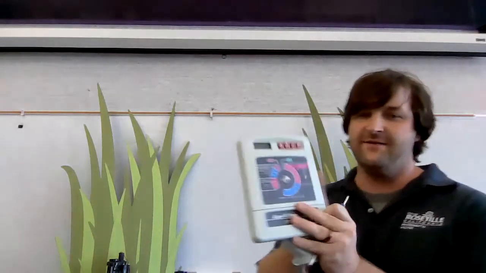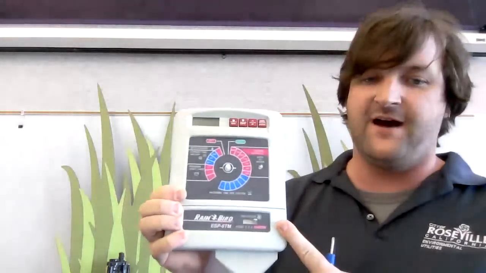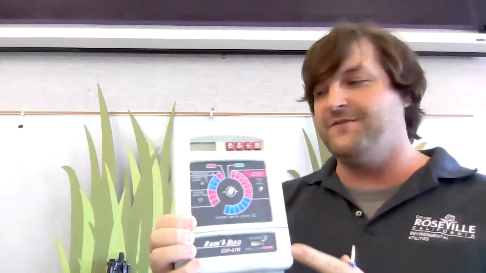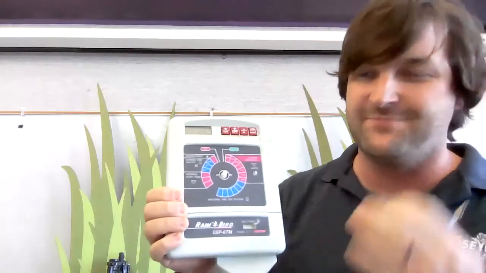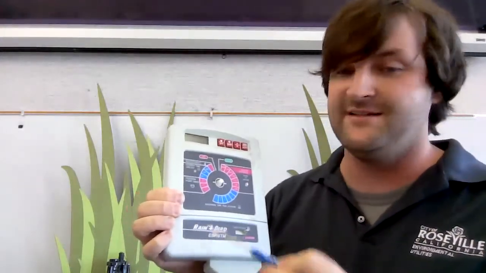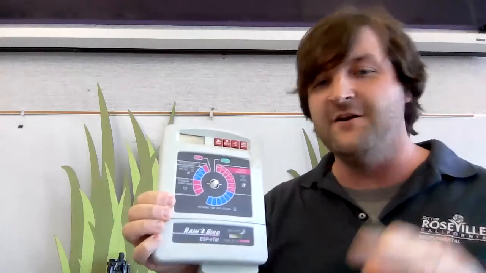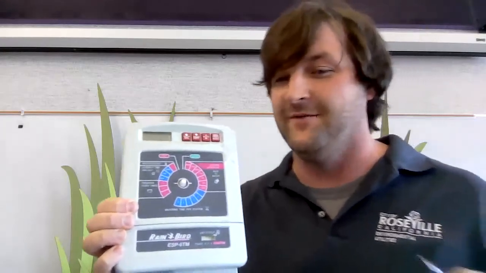I picked this timer out because a lot of you have it if your home was built between 95 and 2005 maybe. They're very old. A lot of them are starting to break. I'm not saying yours is, but a lot of them do break. And you know how I know how old they are is sometimes they come with a sticker that says it's Y2K proof or something along those lines. If your timer says it's Y2K proof, it's probably time for a new timer.